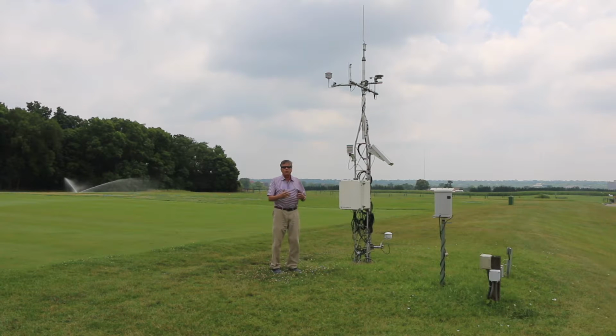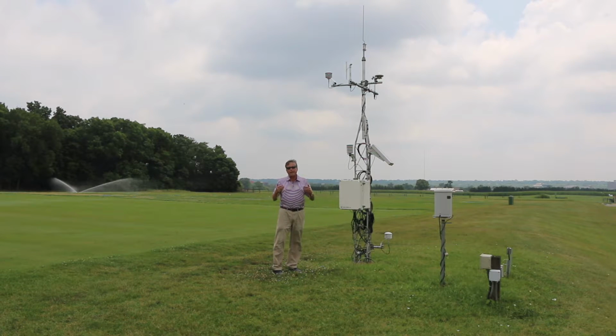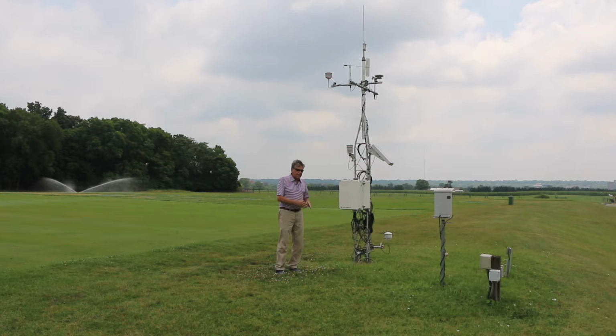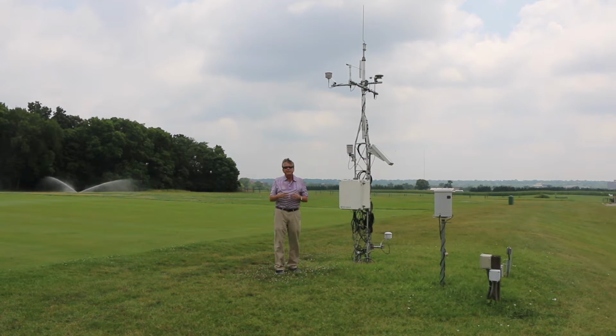Then from all the data we gather, they put in a crop coefficient, which for cool season grasses can be from 0.8 to over 1. Usually we're looking at 0.8 to 0.95 or 1. We multiply by that to correct for the ground cover, and that's the turf ET rate for that day or that time.